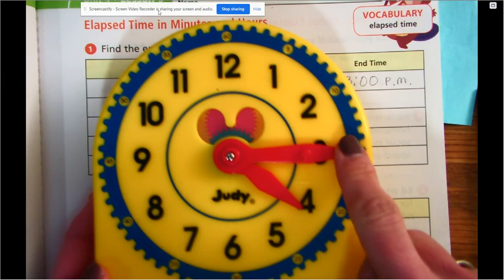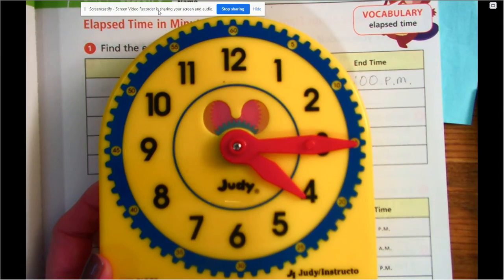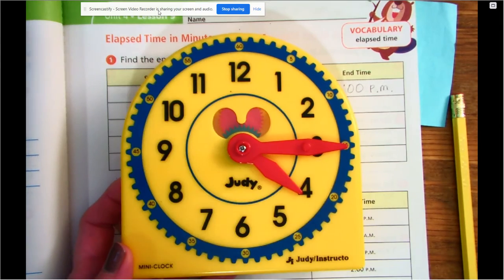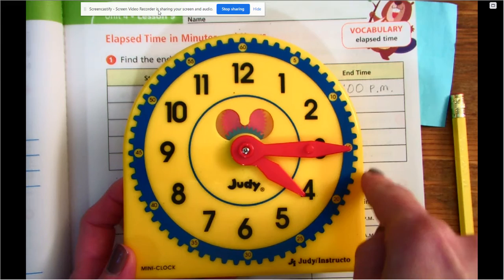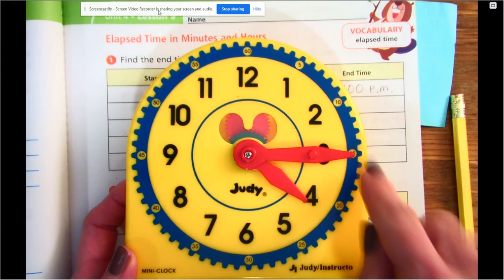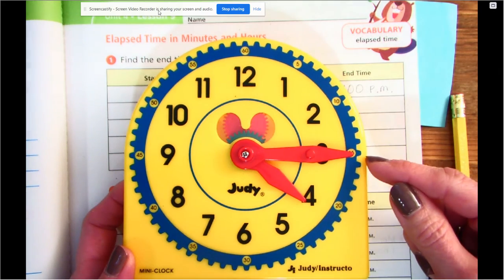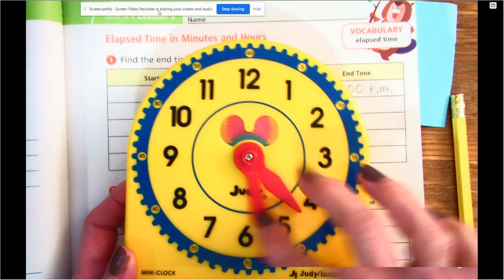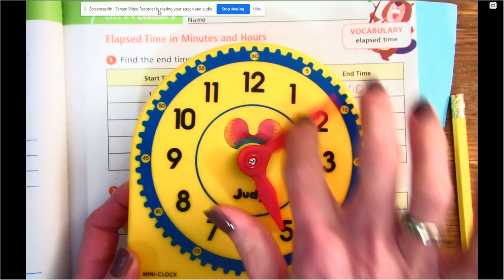So that means my clock, my minute hand, needs to stay on that 15 and go all the way around once, okay, twice, 3 times, 4 times. Okay, so remember, we're starting at 15 minutes after. I'm going to go all the way around to 15 minutes after.